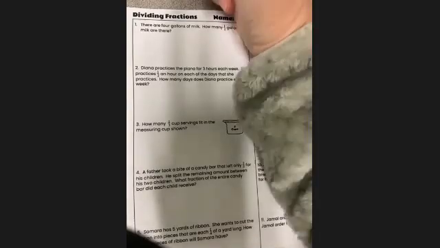Here we go. So number 1 says there are 4 gallons of milk. How many half gallons of milk are there? So it tells us that we have 4 gallons of milk. And in those 4 gallons of milk, we want to know how many half gallons that would be. So Paige, tell me which is going to come first, the 4 or the 1/2? Are we dividing the 4 into something or the 1/2?